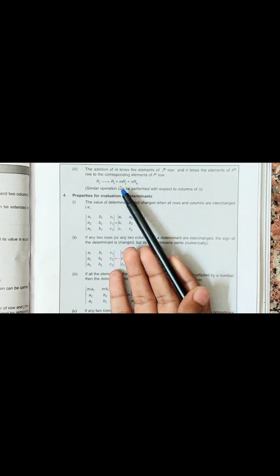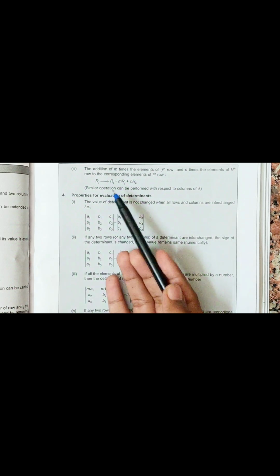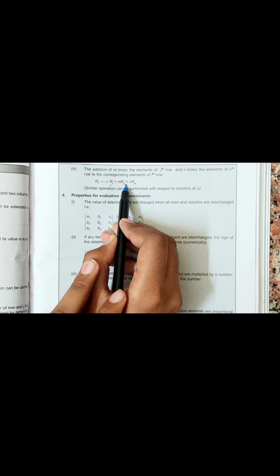Now we'll go to the very next properties. These properties are very important, just try to learn them. We can add m Rj, m Rk, anything, and the answer will not change. Delta, that is the value of the determinant, will remain the same. If you multiply a column or any row, on a row you can multiply only with a scalar. Then the properties of the evaluation of determinants.